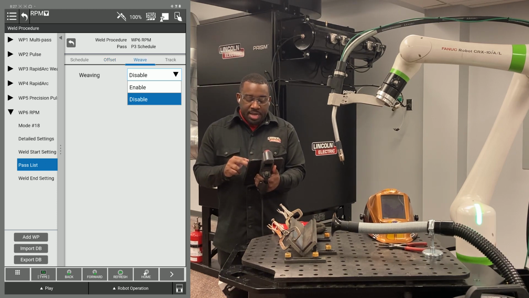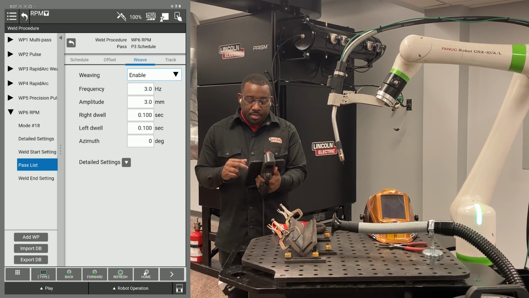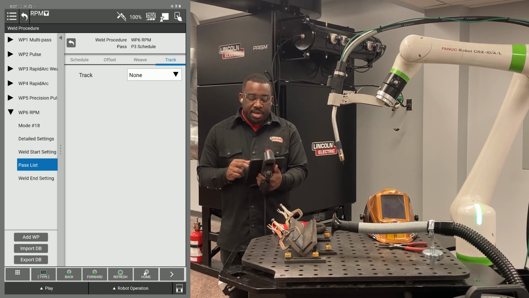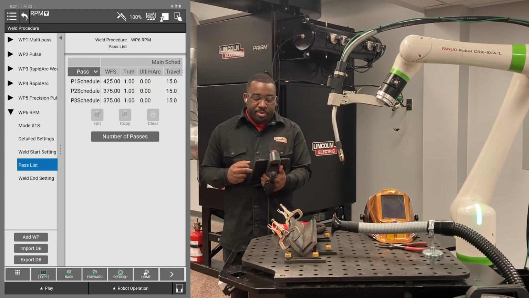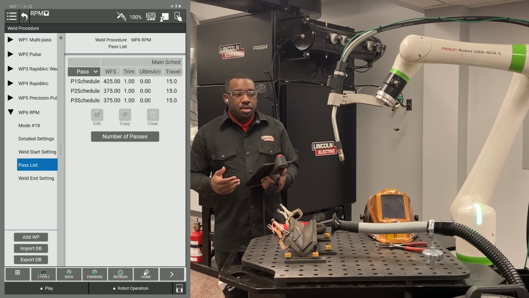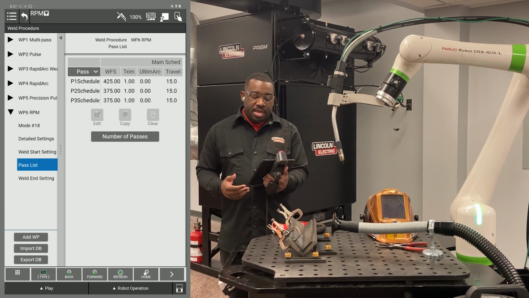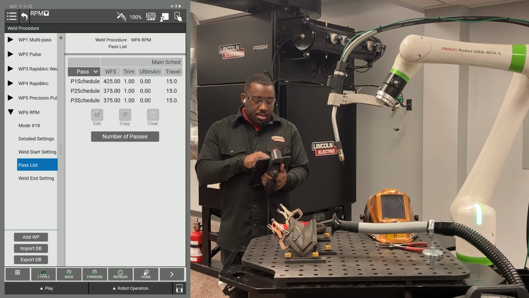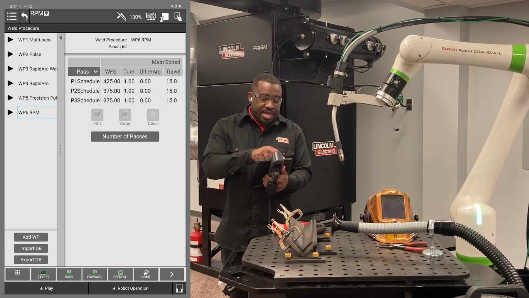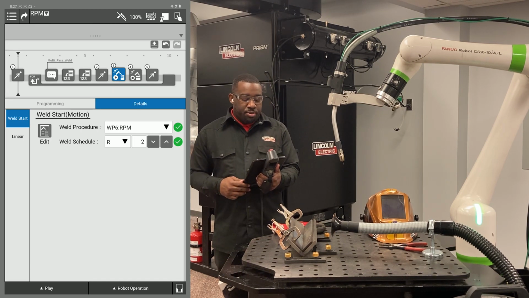Weave tab, I'm going to enable my weave again. Tracking is still going to be none. So I'm doing 3 passes for this training. You put in as many passes as you would need. After you're done with that, you're going to hit the arrow to go back to your program.